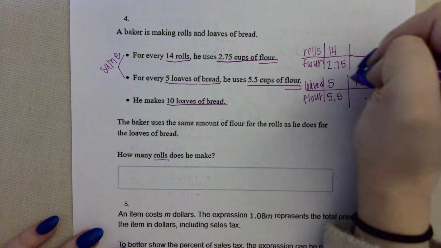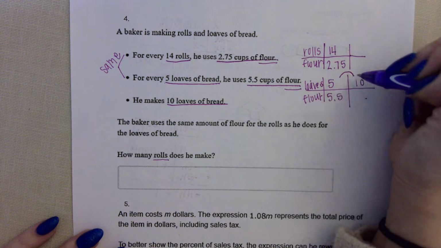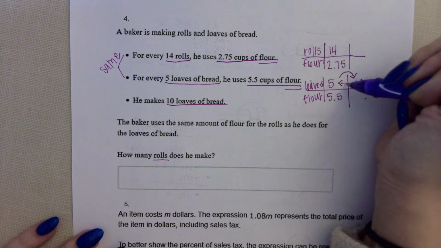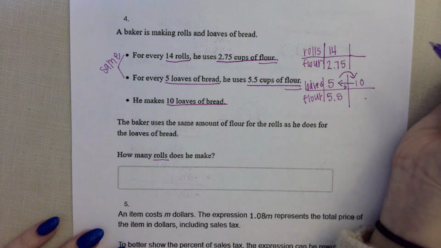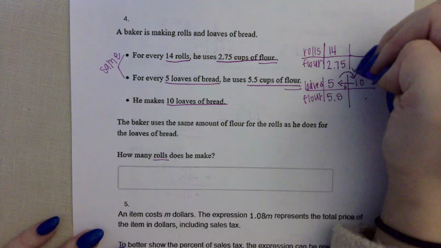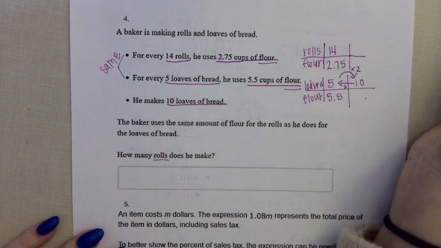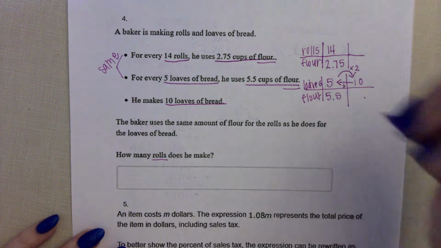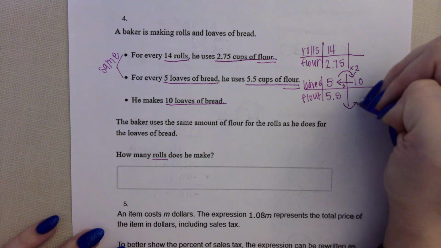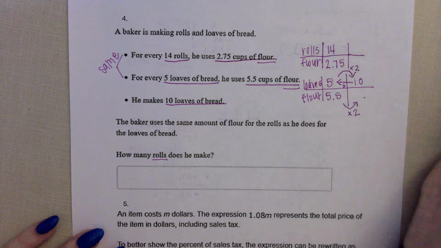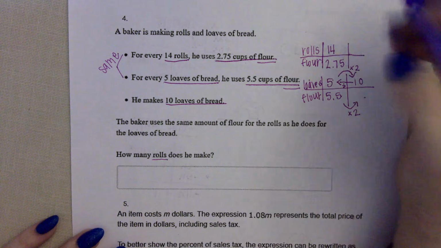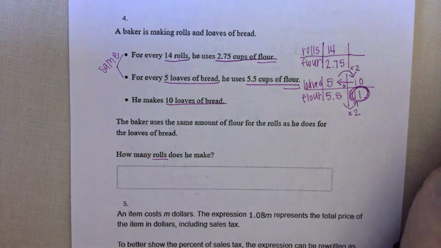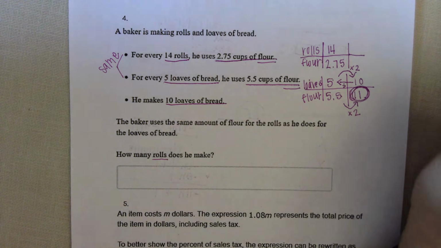And then remember, in order to figure out how to get from 5 to 10, if you don't know, you're going to take 10 divided by 5, which gives us 2. So I know I need to multiply by 2 to get 10. 5 times 2 gives me 10. That's how we know we are correct. And whatever I do to the top side, I also have to do to the bottom. So 5.5 times 2 gives me 11. That is telling me that they are using 11 cups of flour.